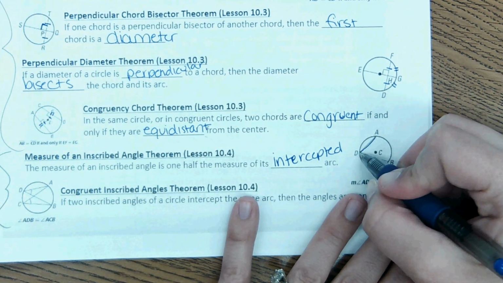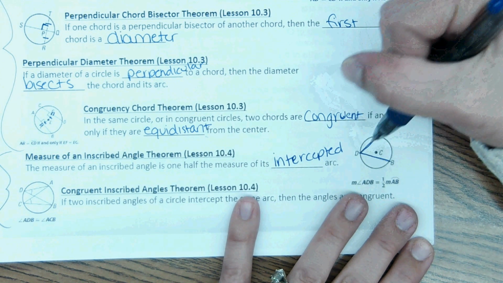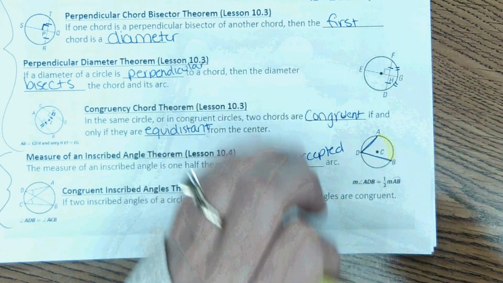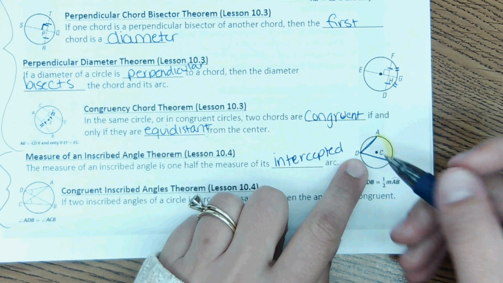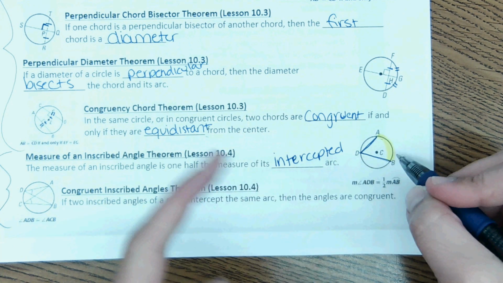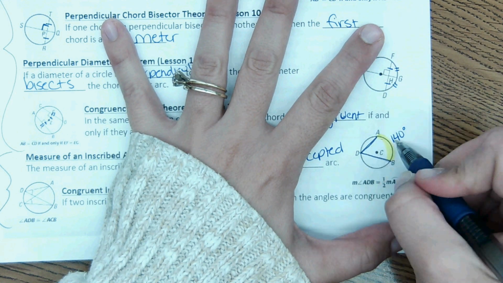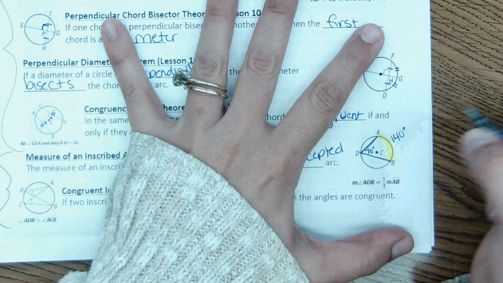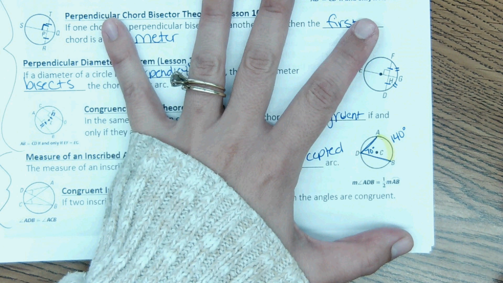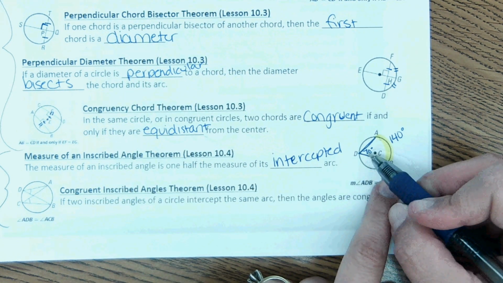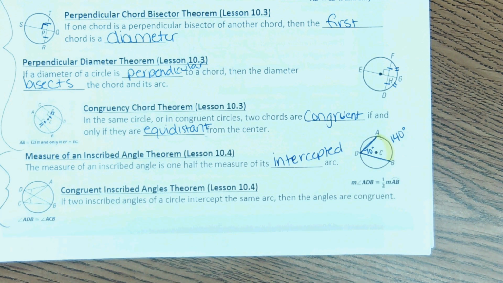What that means is when you have an inscribed angle, so here the angle goes all the way across the circle. This is your intercepted arc right here. And the angle measure here is 1/2 of the arc measure. So let's say this is 140 degrees. The angle measure is 1/2 of that, so this would be 70 degrees. So for these problems, you're either multiplying by 2 to find the arc or dividing by 2 to find the angle.